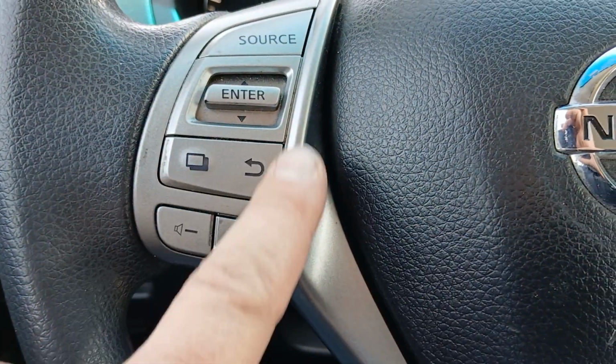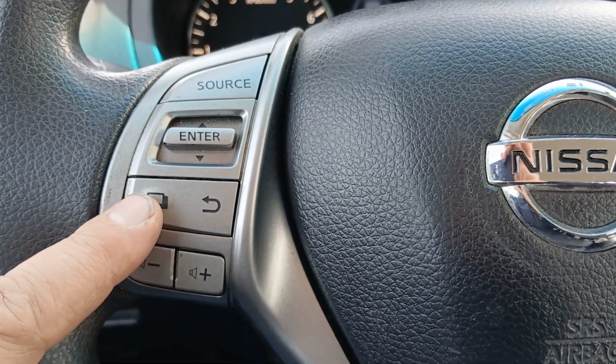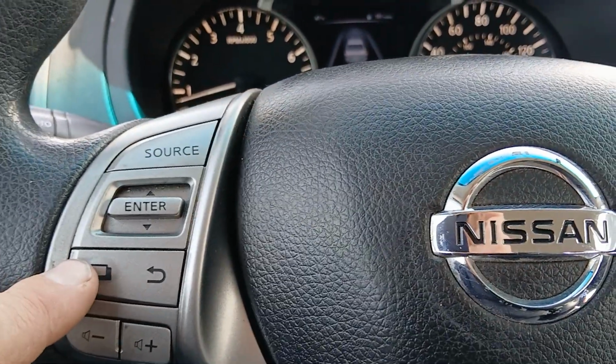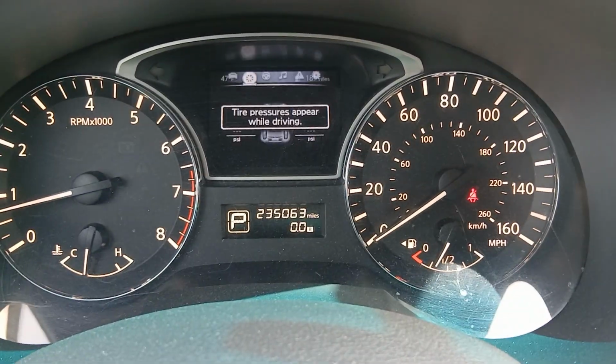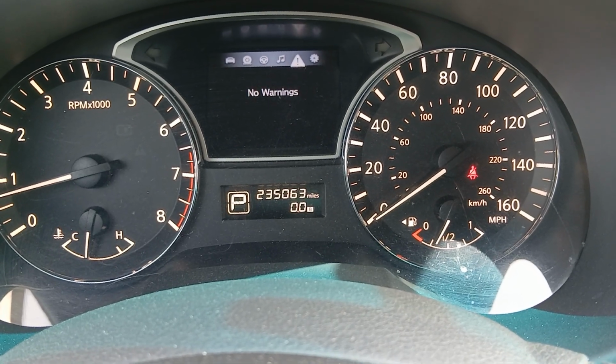We're going to be using these for the controls today. These for your switching between options, and then this is an up and down. So we're going to start with this. So we're pushing that. We're going to keep pushing it until we get over to settings.